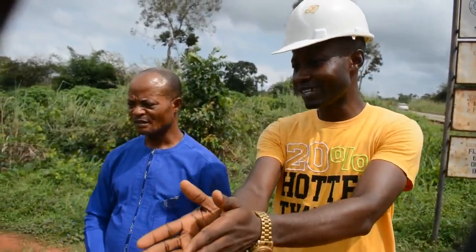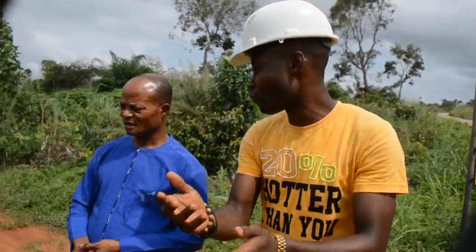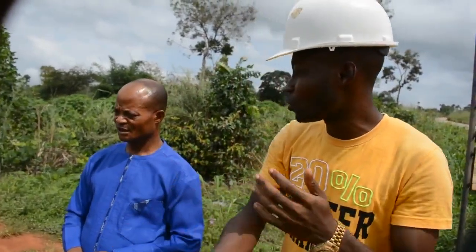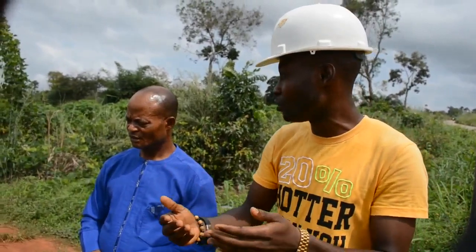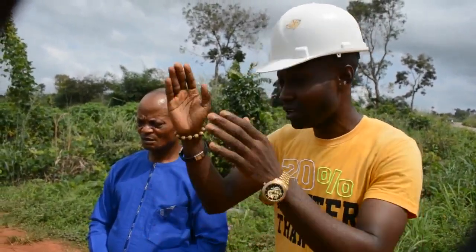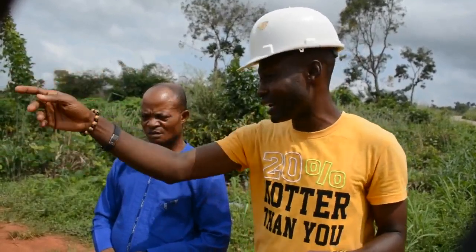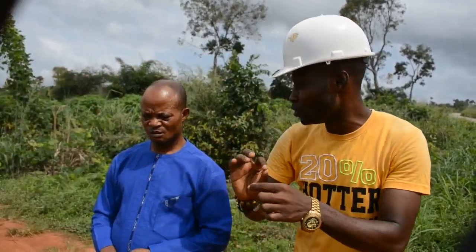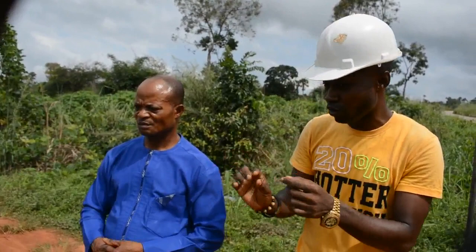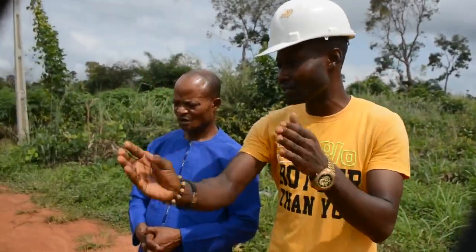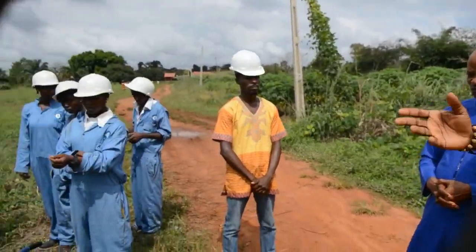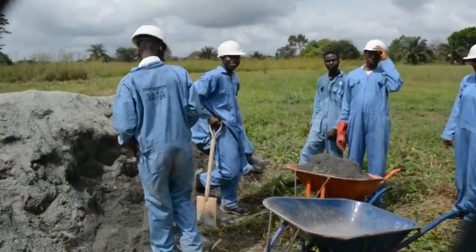This that we are using now is stone dust, the crushed stone from granite, which has characteristic strength. Then the next one, which we will be going to later, is the fine aggregate. That one is the normal sand that we know of. This is just the stone dust that is gotten from our gravel.